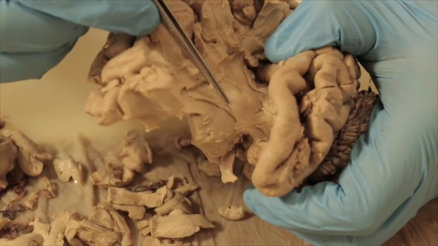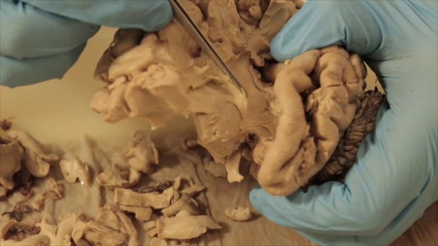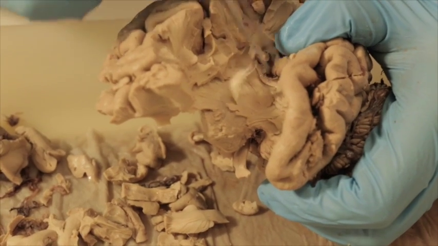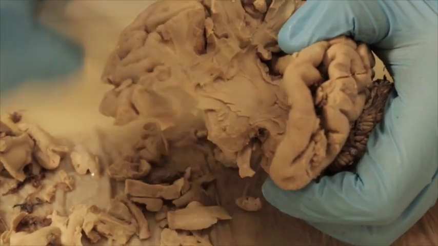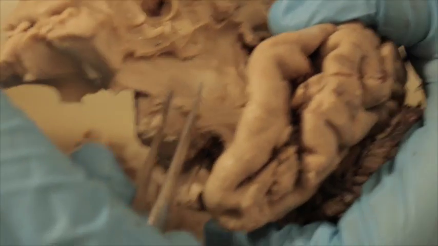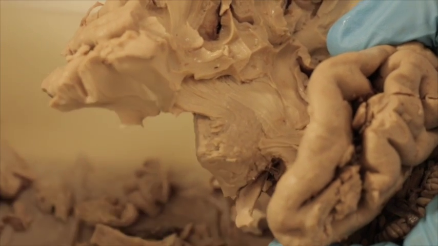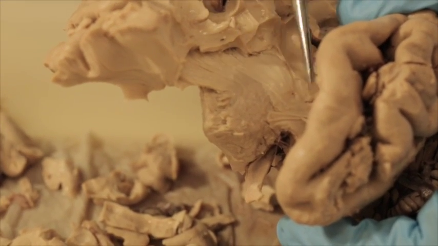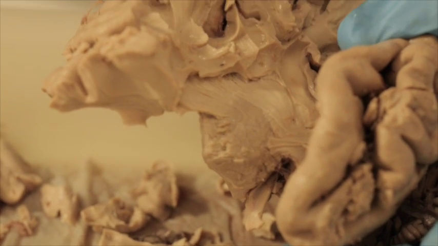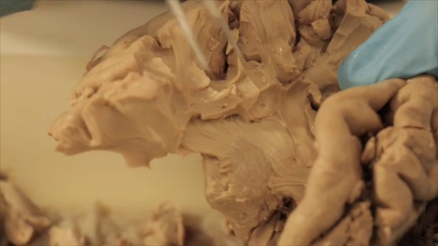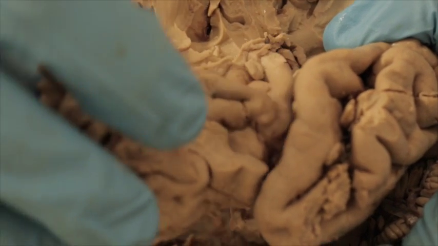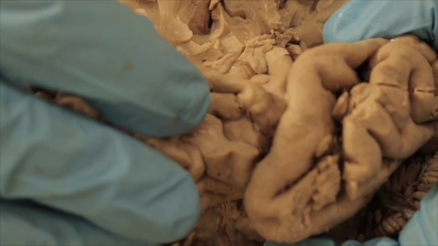You can see the different contrast between the white matter that overlies the lentiform nucleus, the so-called external capsule, and you can see the gray matter of the putamen underneath, which is slightly darker. So the lentiform nucleus over here, putamen on the outside. And we can see if we put back the insula where that would be in relation to it.